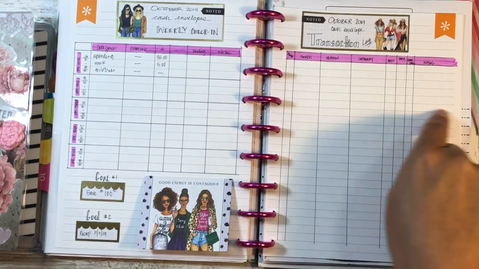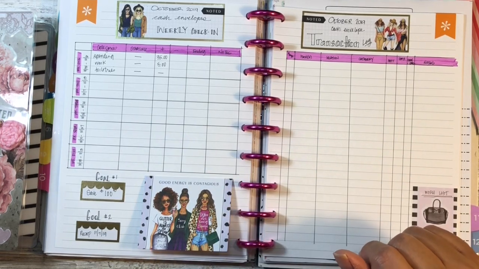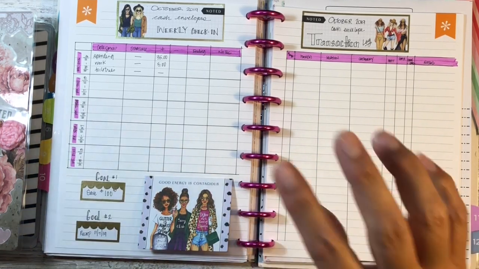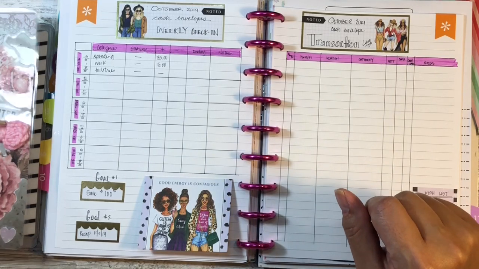Next week, we'll go ahead and go through transactions. We'll see how week 1 went for the cash envelope side of the house.